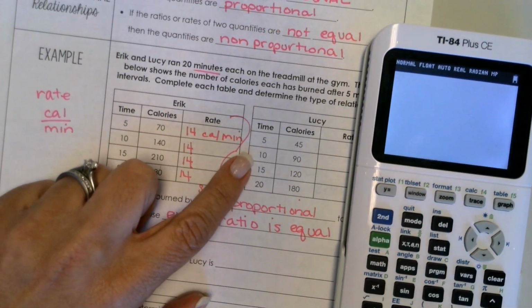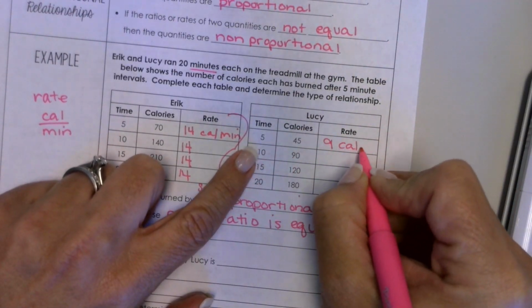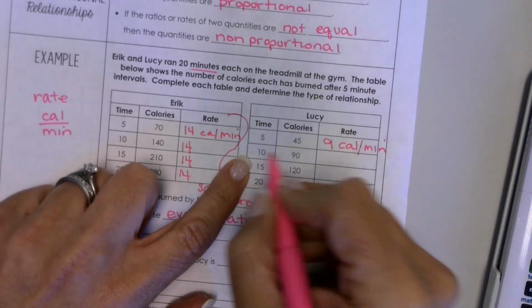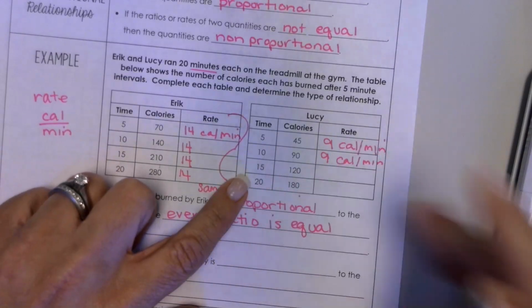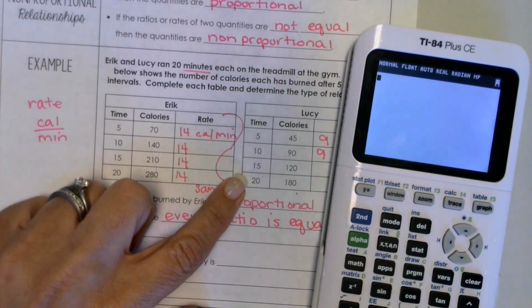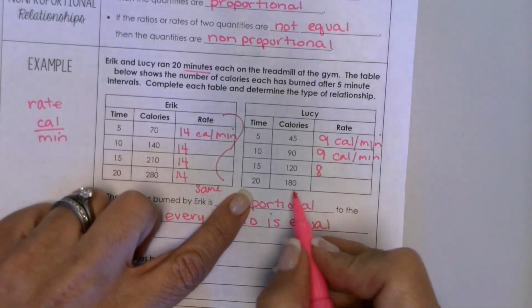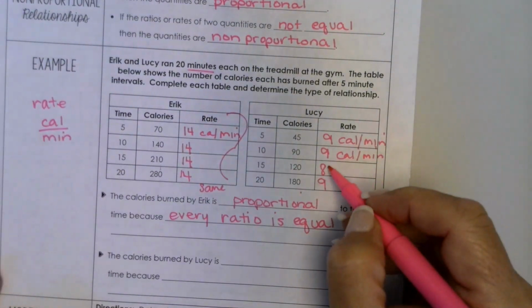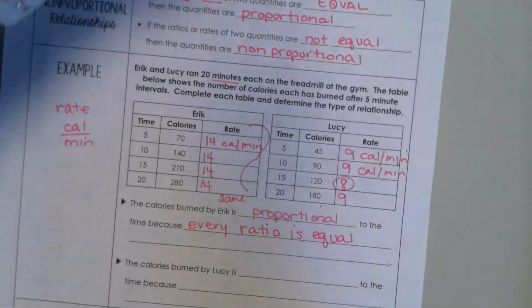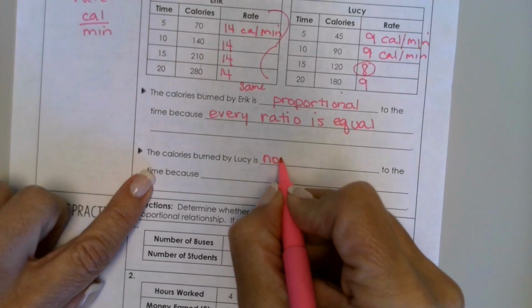Lucy is 45 divided by 5, so we know this is 9 calories per minute. And 90 divided by 10 is also 9 calories per minute. And 120 divided by 15, let me put that one in the calculator. 120 divided by 15 is 8. So this one's 8. And then I have 180 divided by 20, which is also 9. Because of this 8 right here, if we go down and look at Lucy, the calories burned by Lucy is non-proportional.